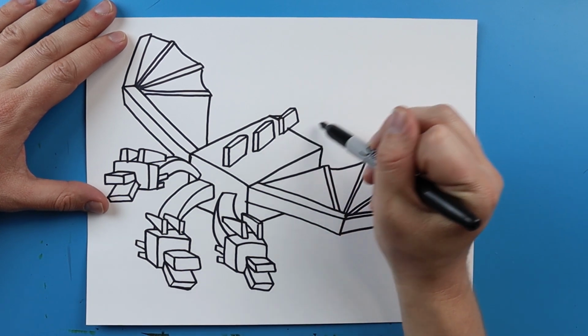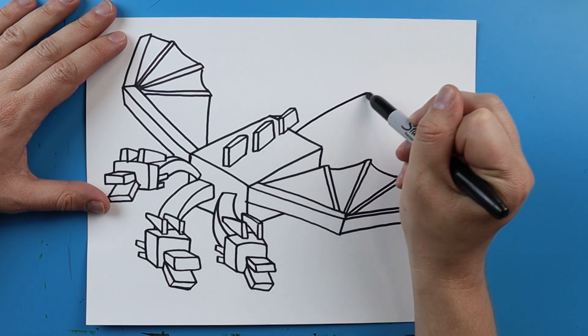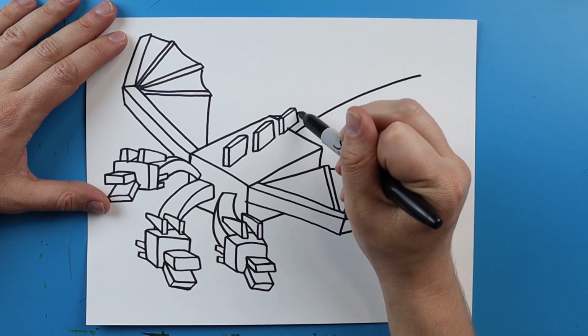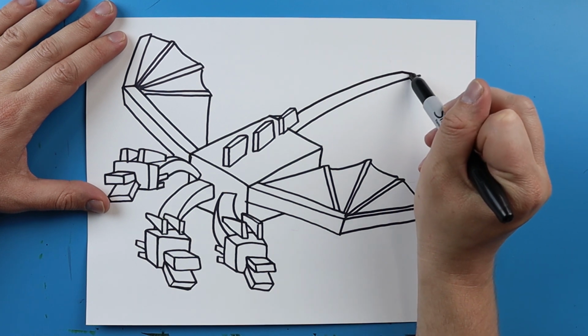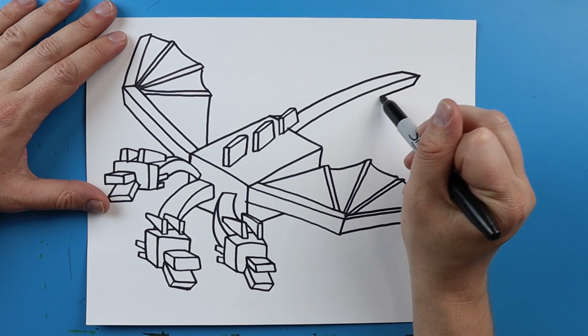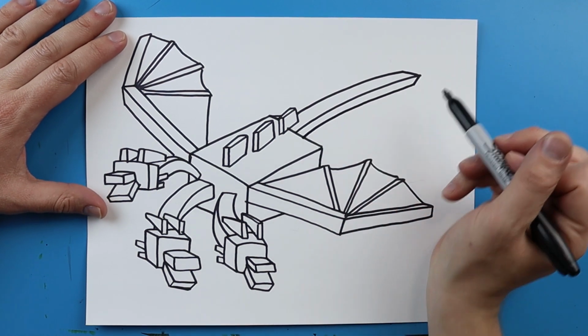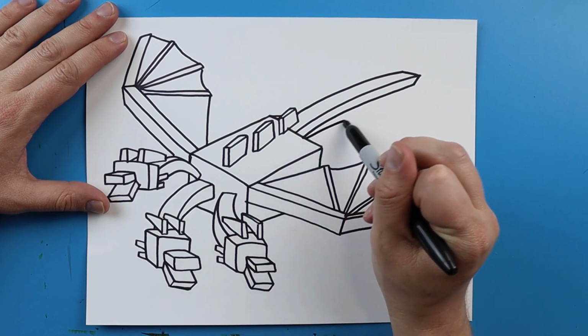So what I'm going to do is I'm just going to put the tail right over here. So I'm just going to draw a long line like this, and then another long line like this. And then I'm just going to connect it. Little line down, and then I'm just going to bring this line back. And then Ghidorah actually has two tails, so I'm going to do this one more time.